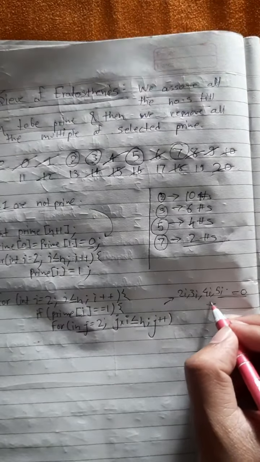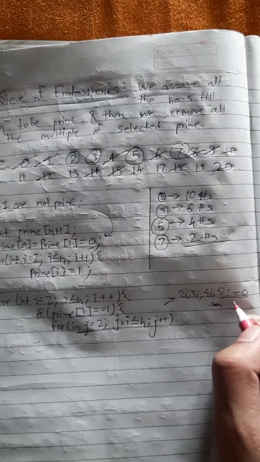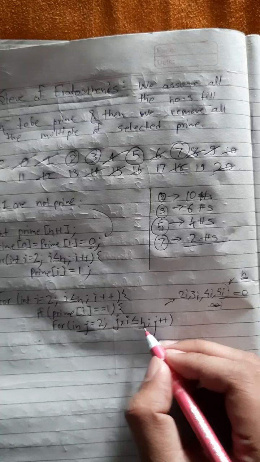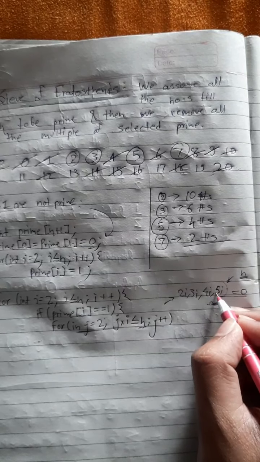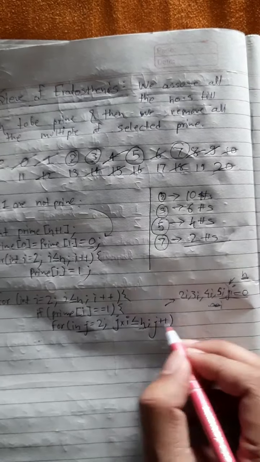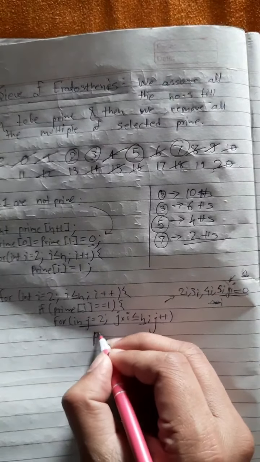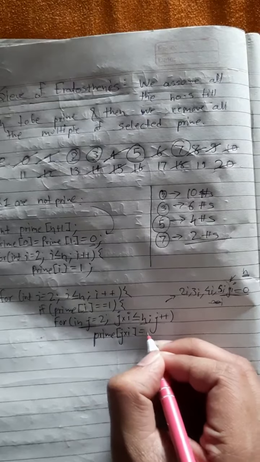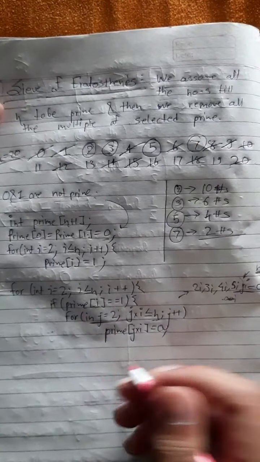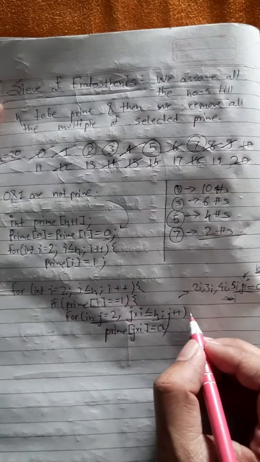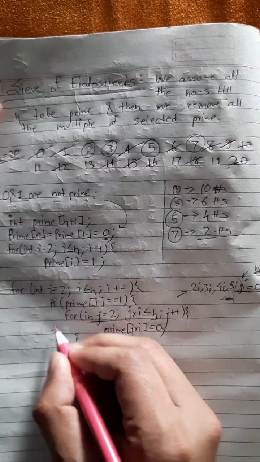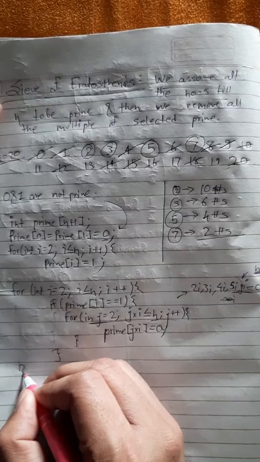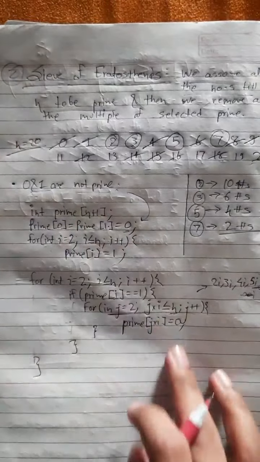But we don't have to go till infinity, because it should be under the limit of n itself. So that's why it's the limit. So 2i, 3i, 4i, 5i, ji, all should be put as 0. So inside this, prime of j into i will be 0. So that's pretty much it. This loop ends here, this if ends here, and this for loop ends here. So this is the sieve of Eratosthenes code.